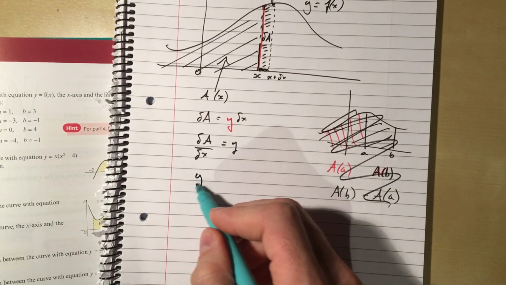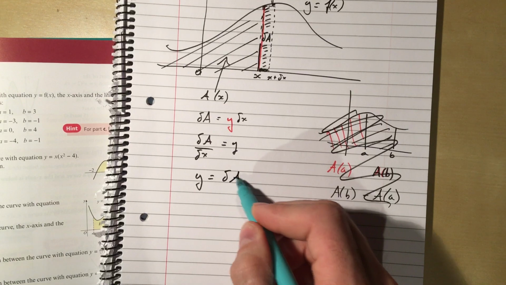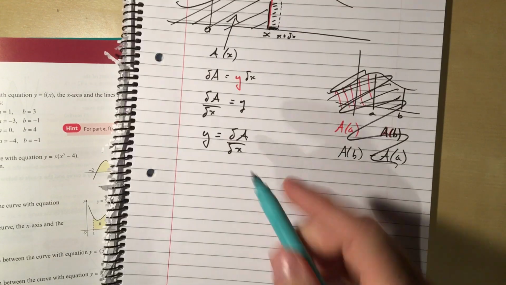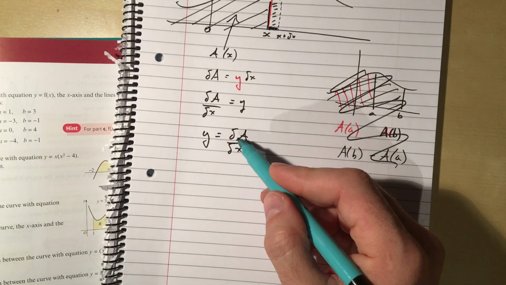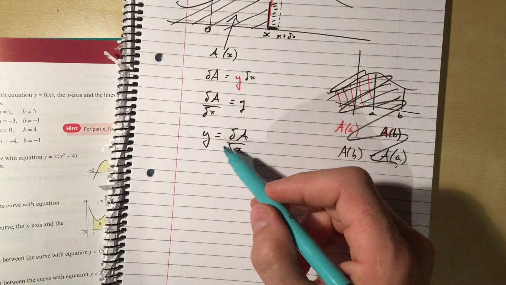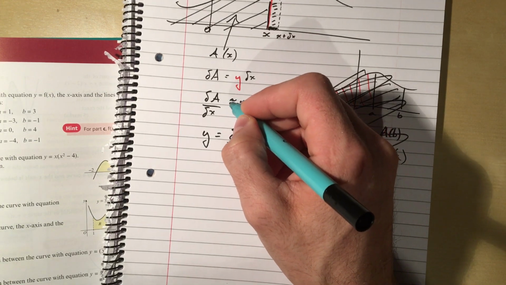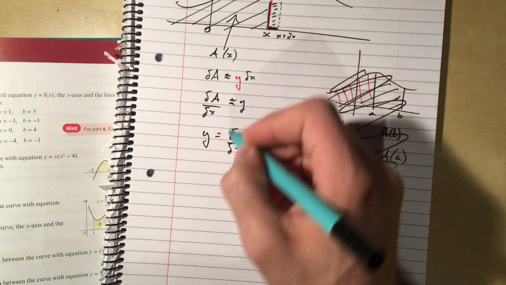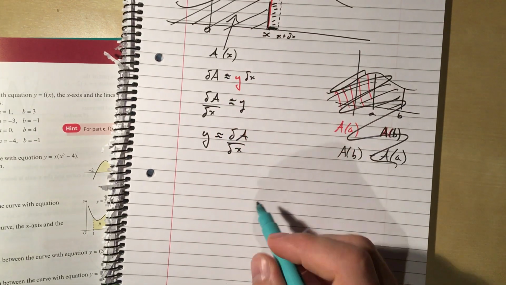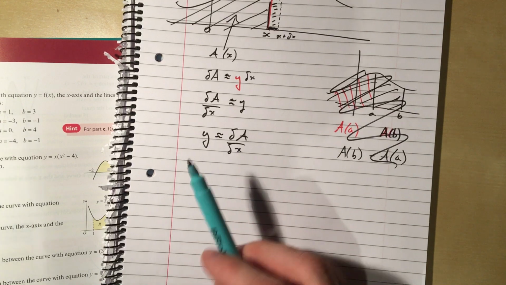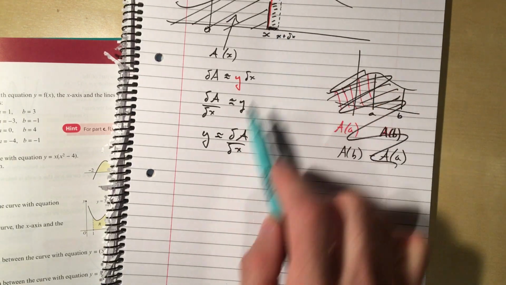So the function y is equal to delta A divided by delta x. Now, let's think about this for a minute. Delta A divided by delta x, and this is still approximately equal at the moment, okay? It's not exactly equal. They're almost the same thing. Now, how can I make this approximation more accurate?